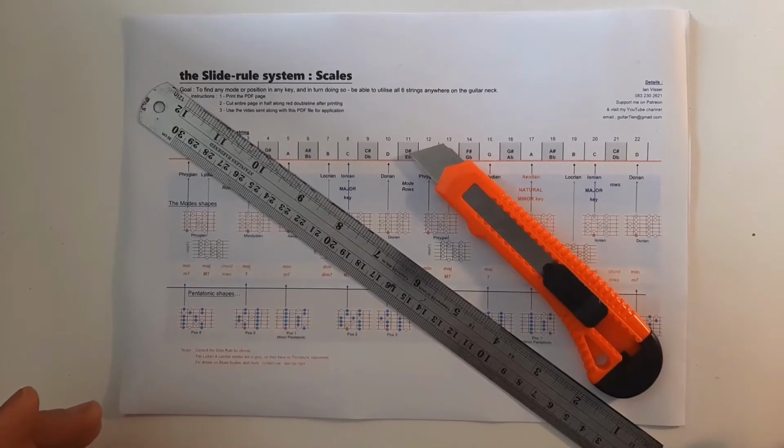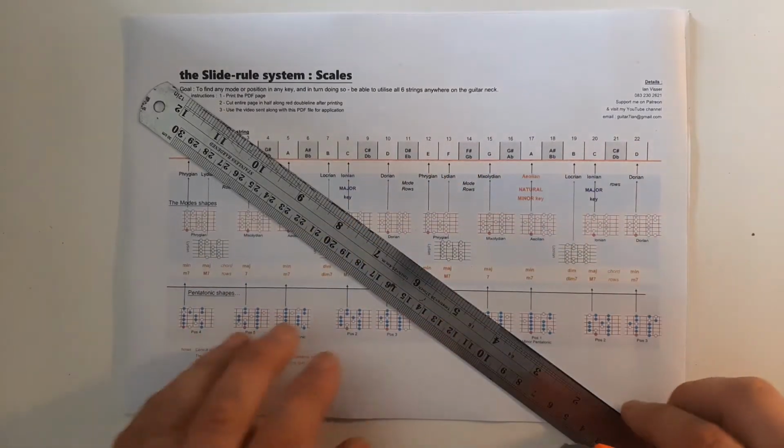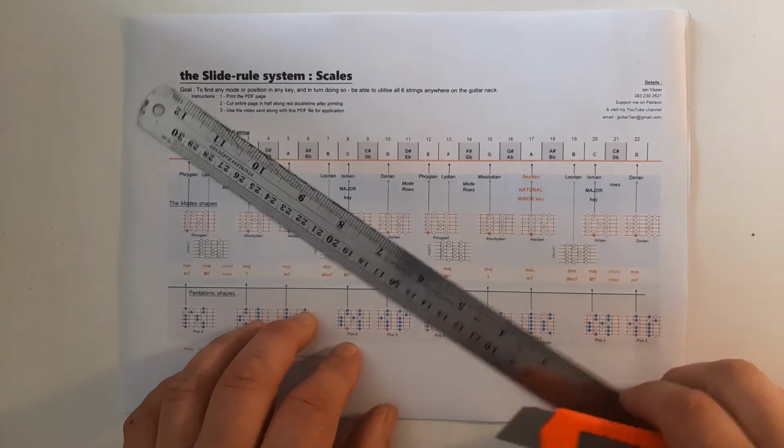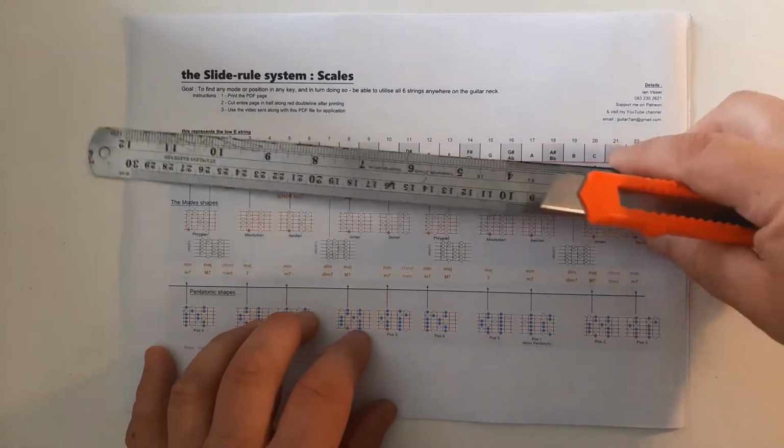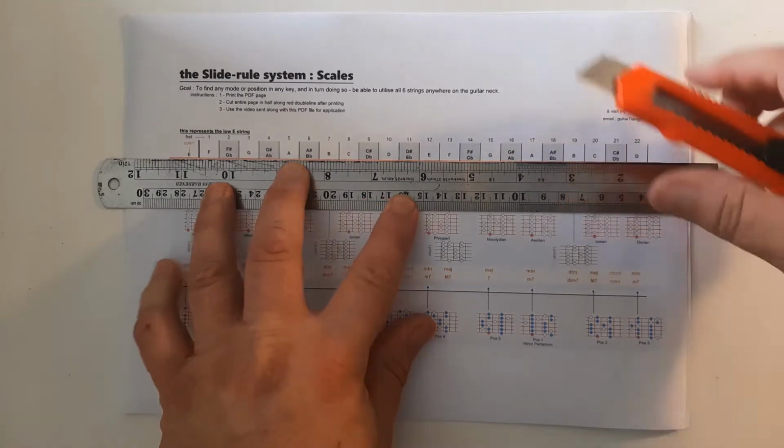Before we get going with our slide rule system on how to do scales, and there's one for chords as well, you first want to make sure you've printed out your PDF file. Make sure you've got a cutter like this, or scissors, and a nice ruler, preferably a steel one if you're using a cutter, or a steady hand for scissors.